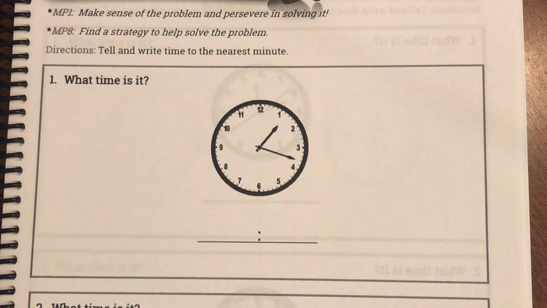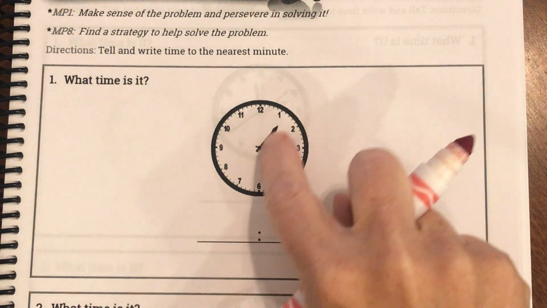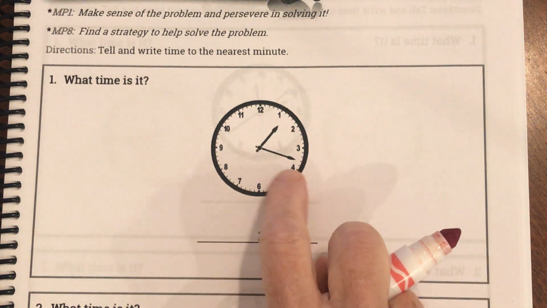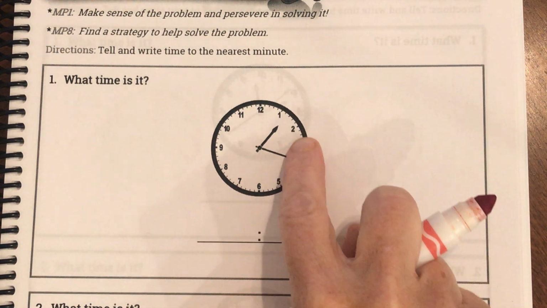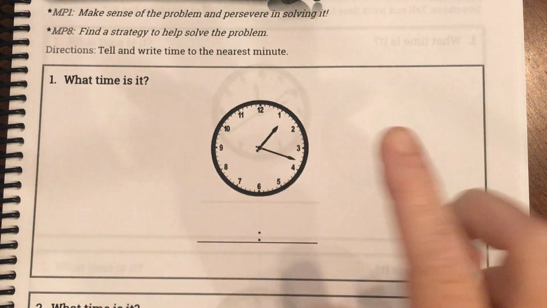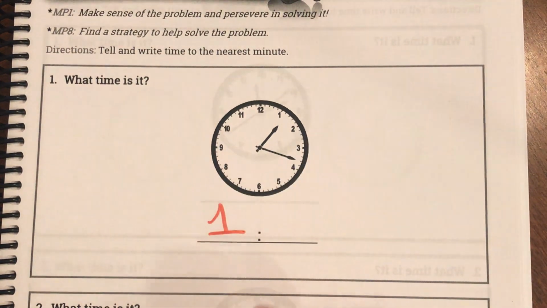Okay, so my first one says, what time is it? I'm always starting with my hour hand. When I look at this, I see that this is my hour hand because it's shorter than this one. The hour hand looks like it passed 1, but it didn't get to 2 yet, which means my hour is 1 o'clock. And I put that in front of the colon. It's called a colon, not a semicolon. So I put the 1 in front of the colon, and then I can go on to my minute hand.